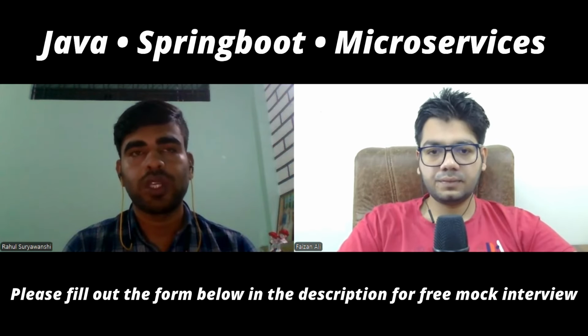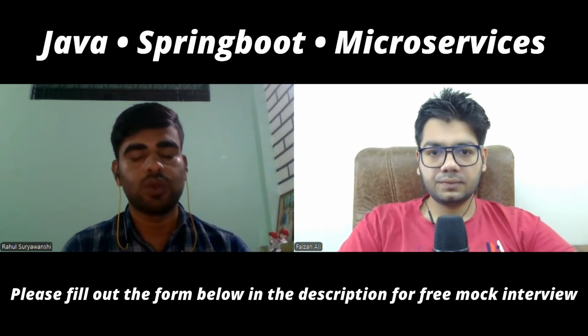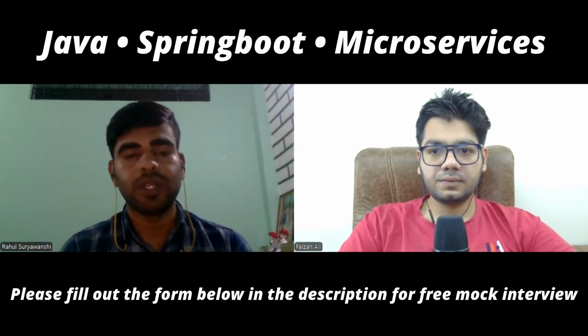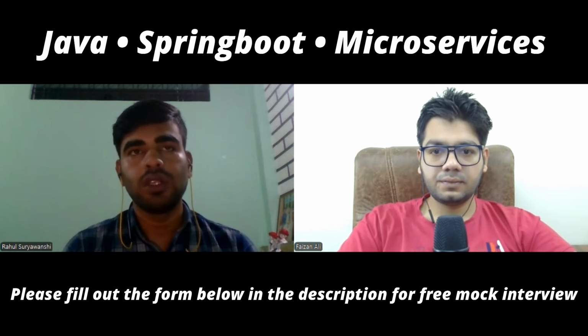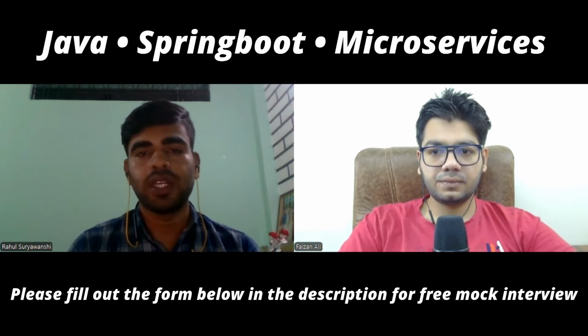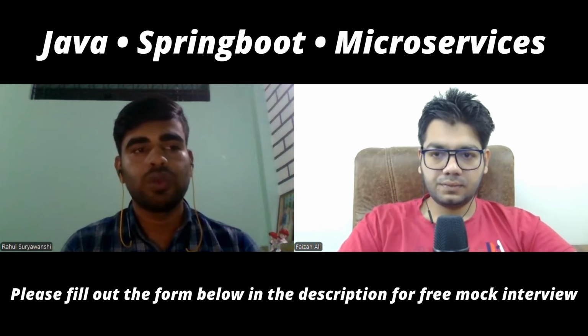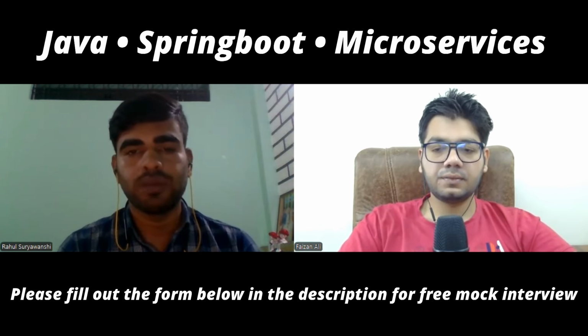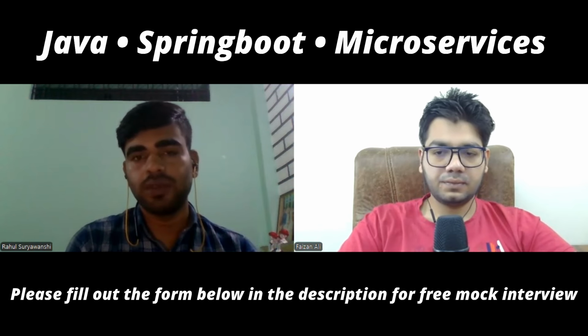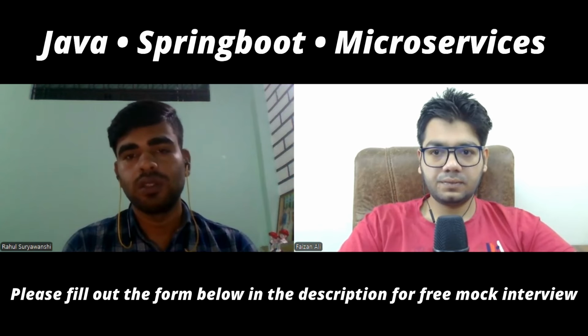We use CacheEvict when some object or data is removed, and CachePut when the data is updated, so it will update the cache. And Cacheable we use when we are getting some data, so over that method we have to use Cacheable. The result will be cached in Redis.